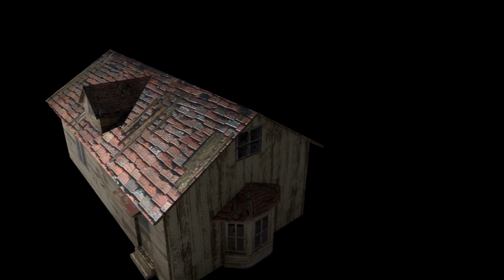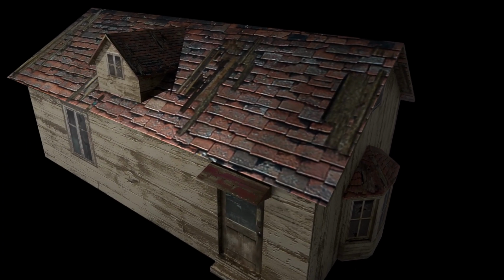Hey guys, today we're going to be talking about render passes and how to render out multiple passes so you have more flexibility when compositing.